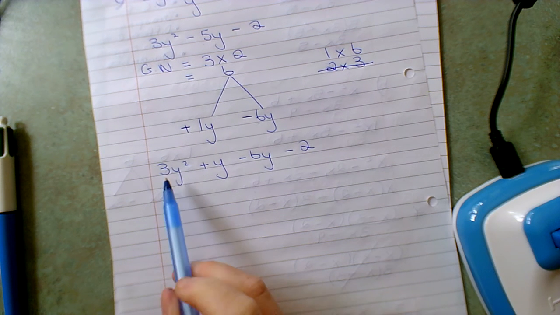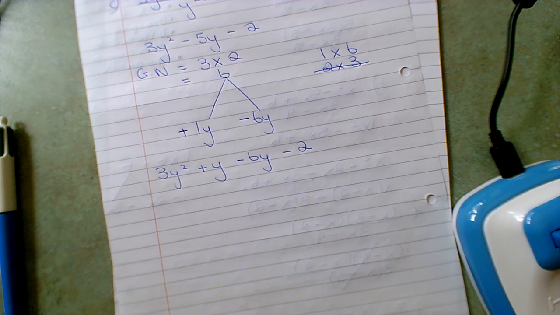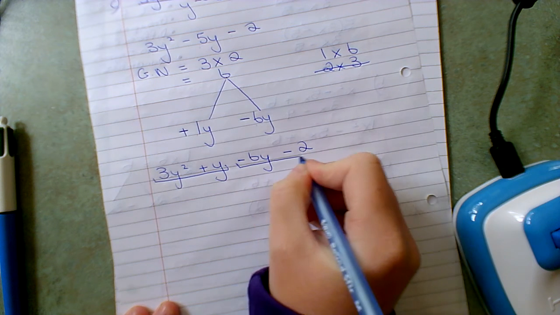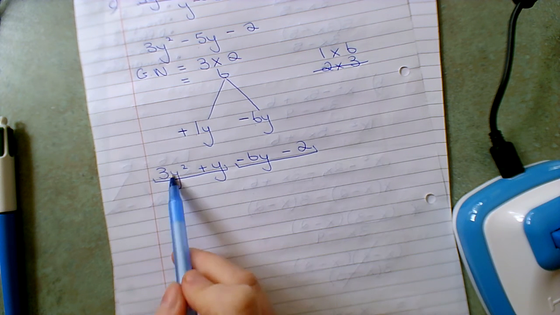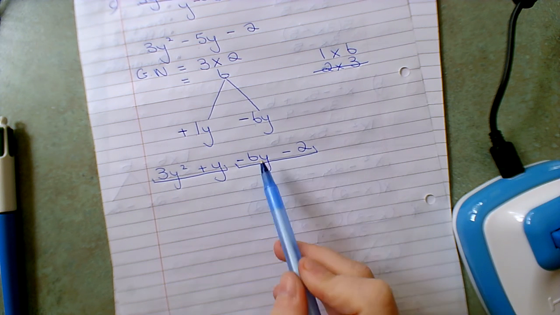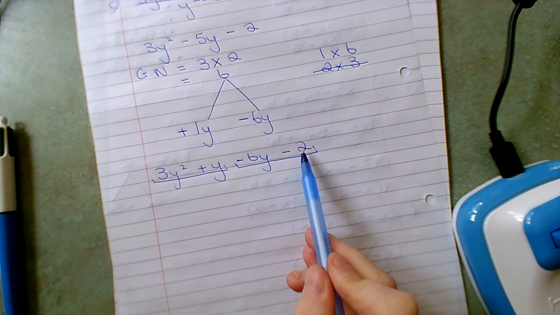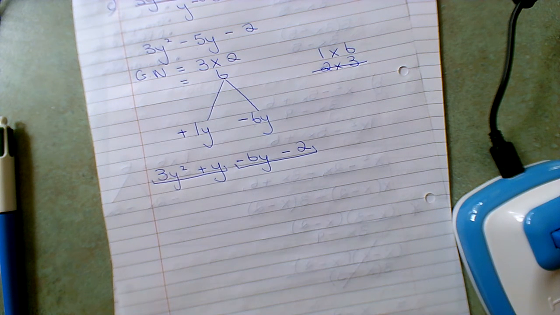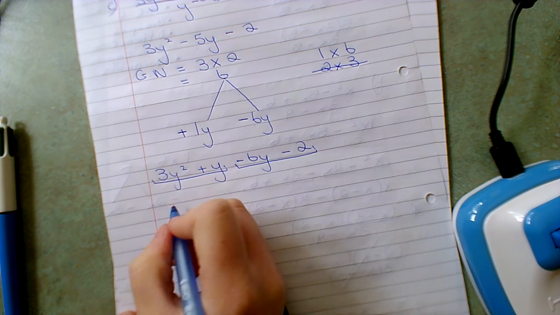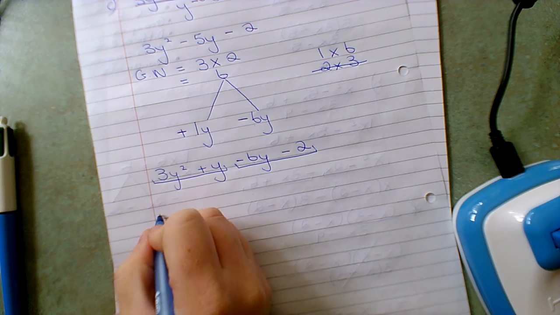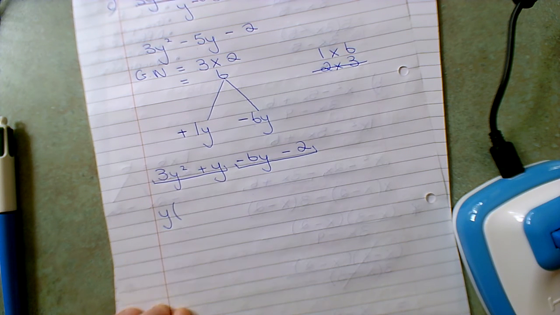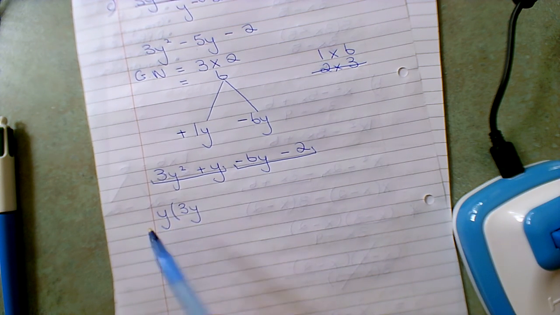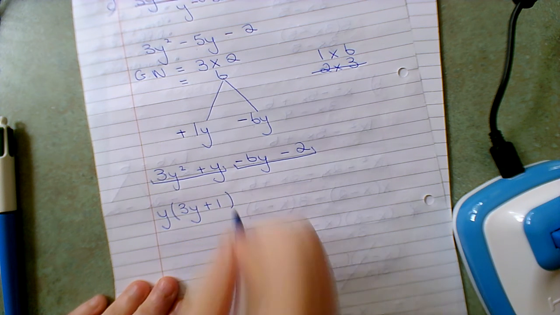Okay, so now we're back to our 4 terms, 1, 2, 3, 4. So it must be grouping. So I'm going to split them. Alright, do these two have something in common? Yes, they do. They have y. And do these two have something in common? Yes, they do. They have 2. If they don't have something in common, you need to swap your middle 2 to make them have something in common. Now I take out my highest common factor here, which is y, and when I divide 3y squared by y, I'm left with 3y, and when I divide y by y, I'm left with plus 1.